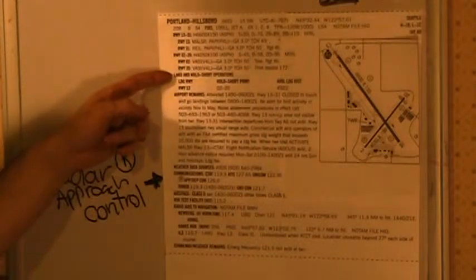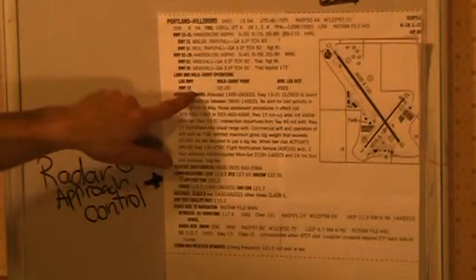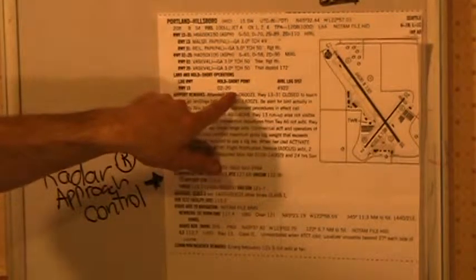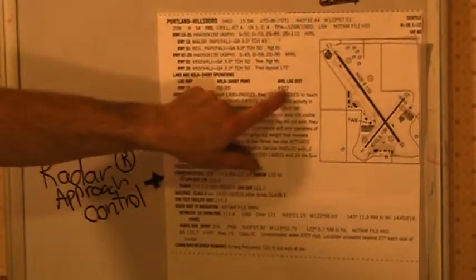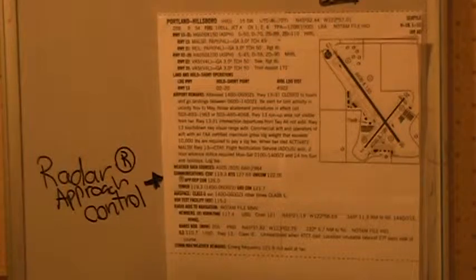Land and hold short operations, if there are any for that airport that are authorized, will be listed here. For us, we do have land and hold short operations on runway 13, and you're going to be holding short from 0 up until runway 2 and 20. This gives you 4,922 feet from the threshold to your LASSO stop to get that plane stopped, or in our case helicopter, but we can use a lot less than that, I guarantee it.